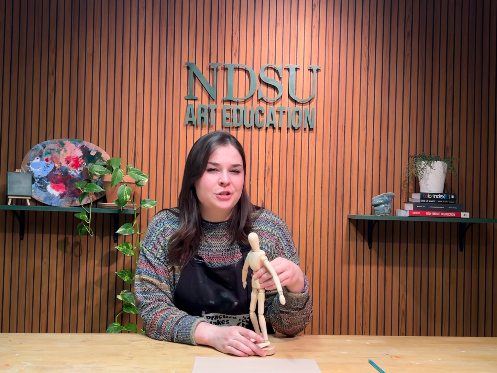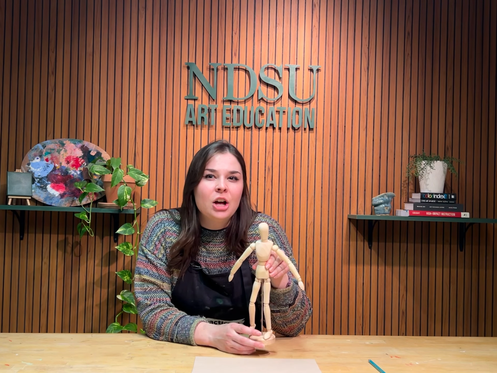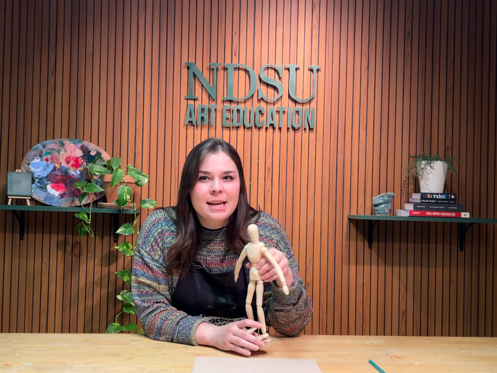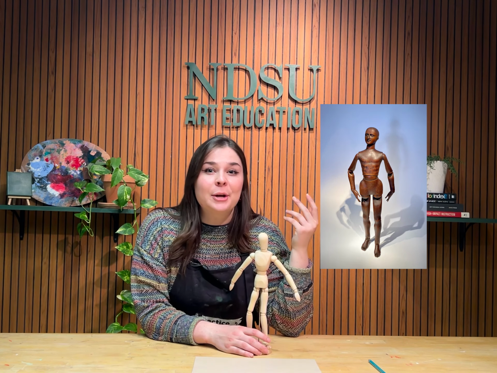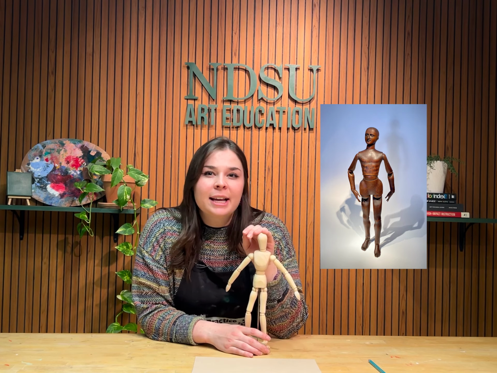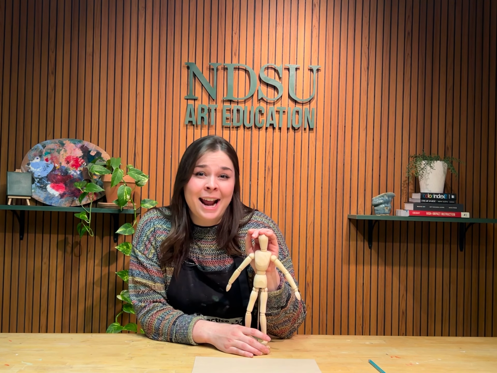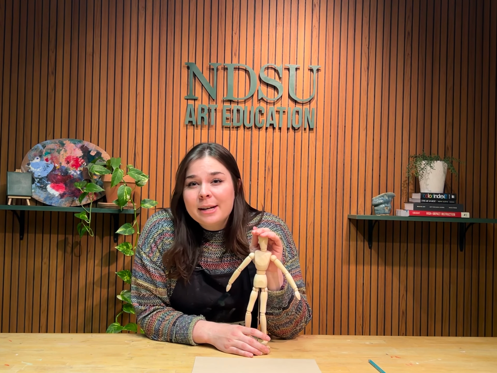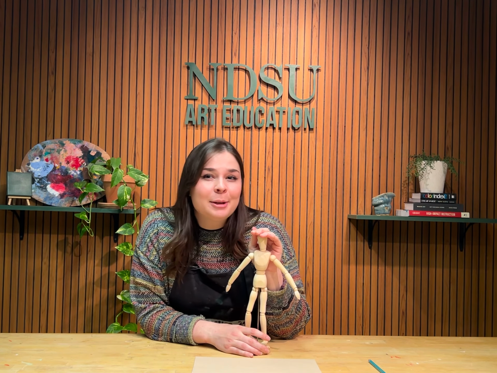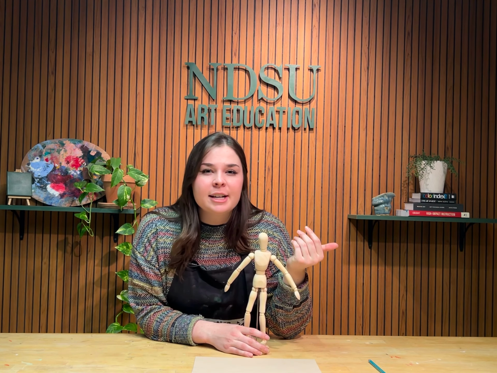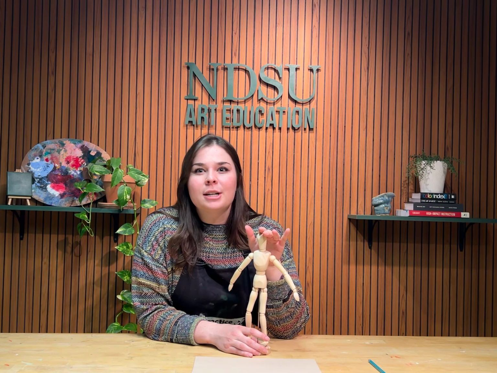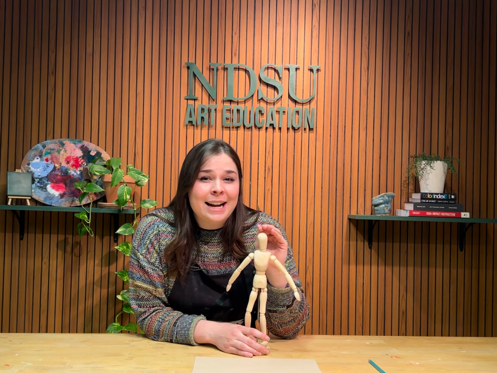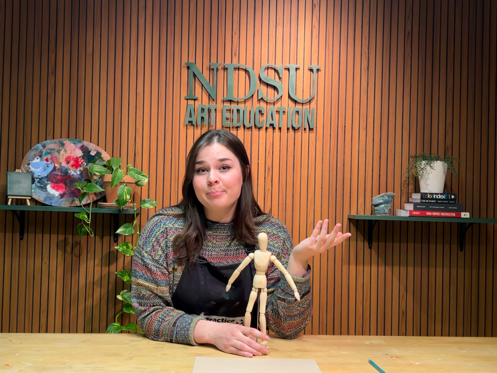To give you a little bit of history, the wooden figure drawing mannequin, also known as a lay figure, has a rich history dating back to the Renaissance. Initially crafted from materials like wood and later wire, these mannequins were used by artists to study human anatomy and improve their figure drawing skills. By the 19th century, mannequins with adjustable joints became popular, allowing artists to pose them in various positions. These mannequins were essential tools in artist studios, helping to create more accurate and dynamic representations of the human form.